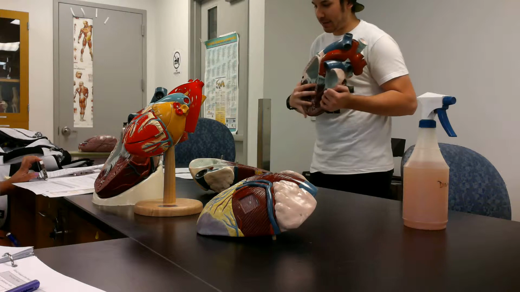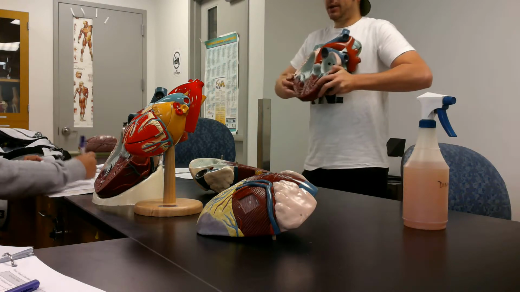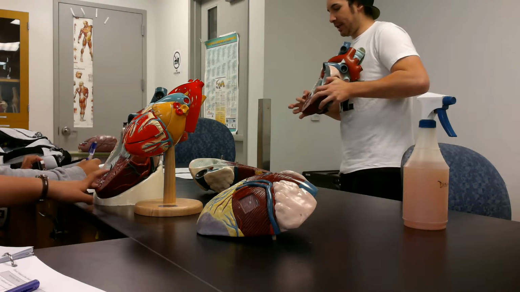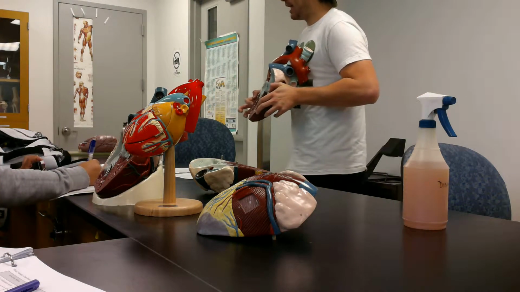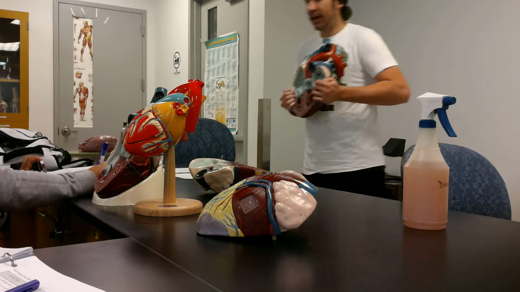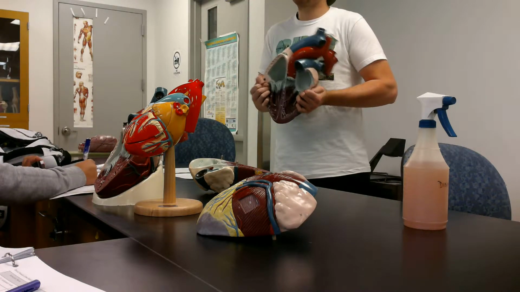Okay, I found it. Now, the Purkinje fibers, these right here, carry electrical impulses from the right and left bundle branches to the right and left ventricles for contraction. That's the final step.